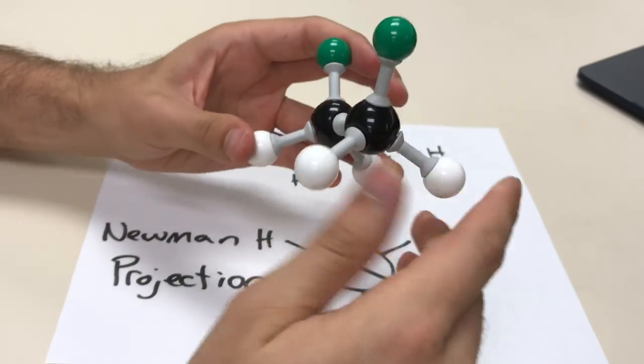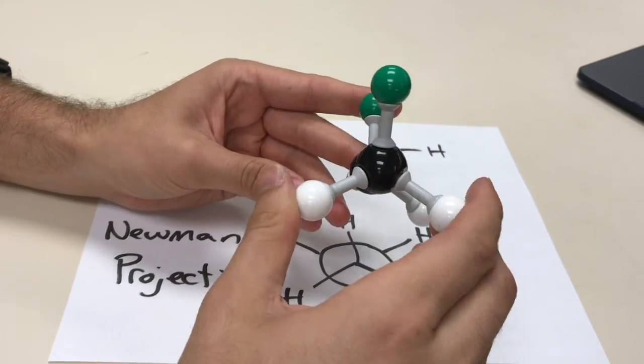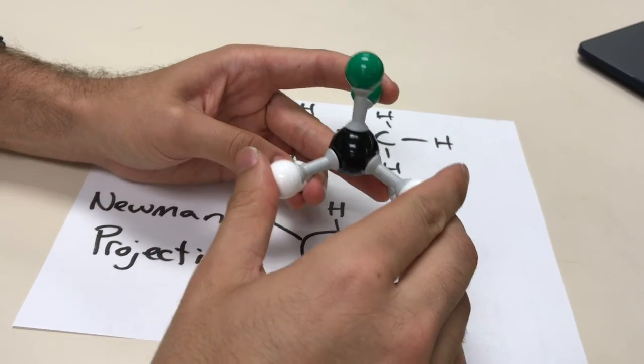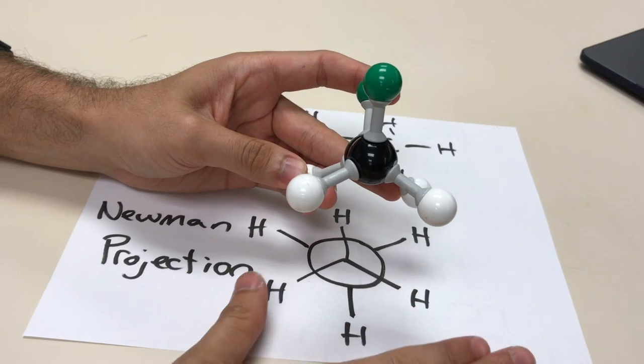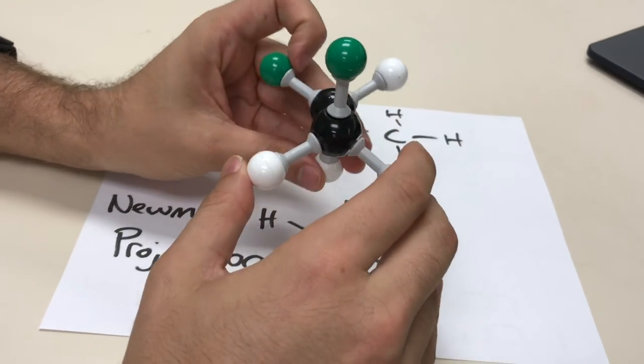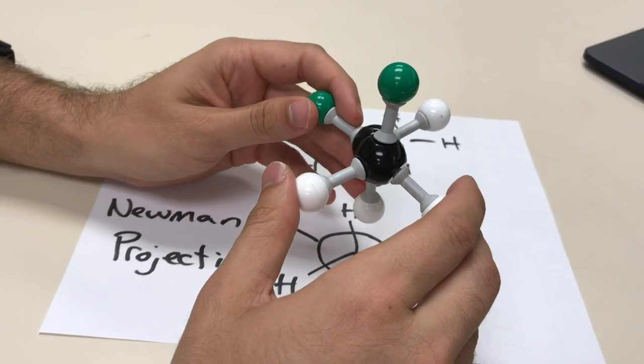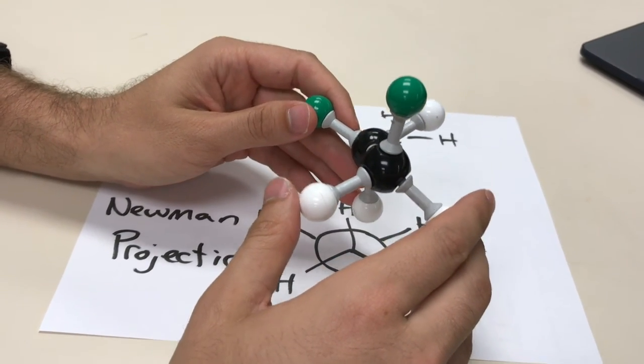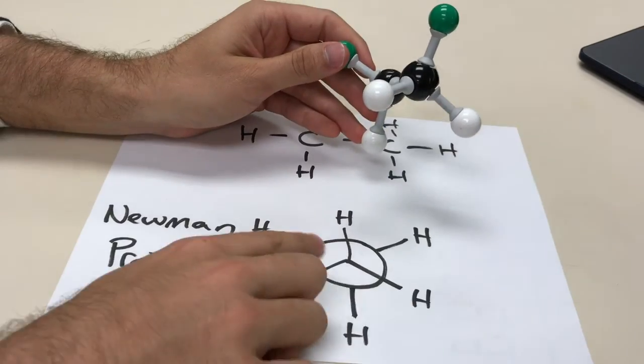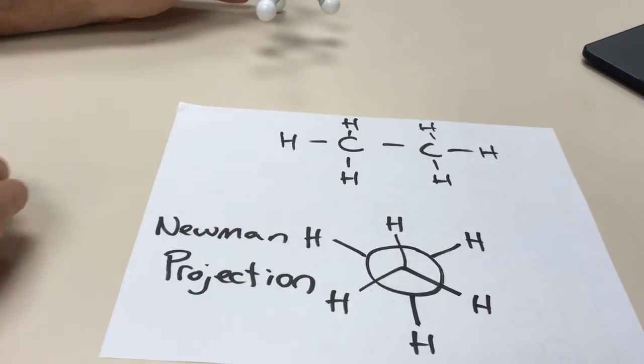Now there are at least 2 conformations you should be aware of. When the atoms line up like this, that least stable conformation, that's called the eclipsed conformation. The conformation where they are furthest from each other as they can possibly get, that's called a staggered conformation. So it can get trickier as the molecules get bigger, but that's the basics of Newman projection.